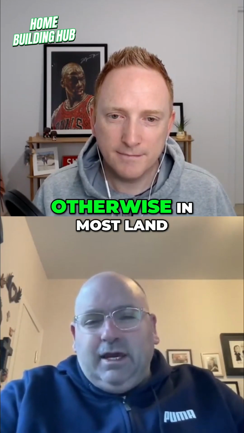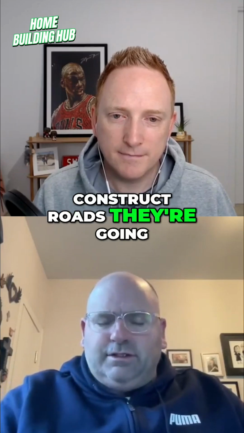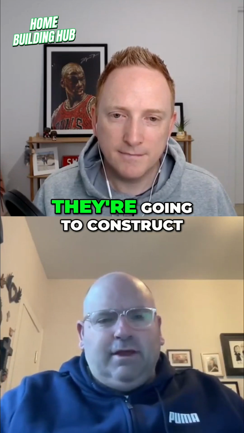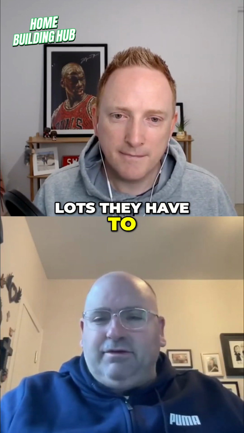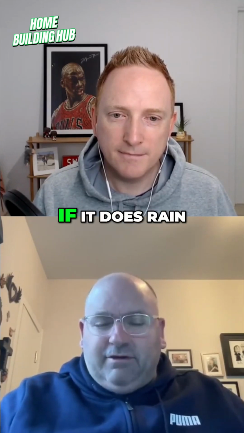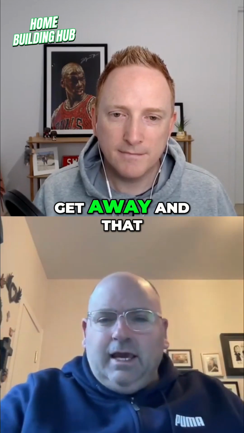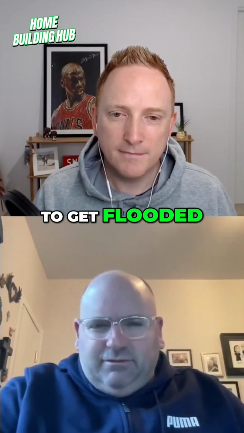But otherwise, in most land estates, they're going to construct roads, they're going to put in footpaths, and they're then going to construct lots. They have to make sure that the land is above the flood levels, and that if it does rain a lot, which it's doing at the moment, the water can get away and your house isn't going to get flooded.